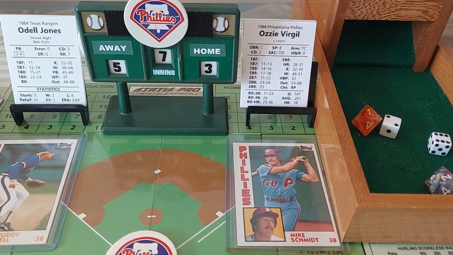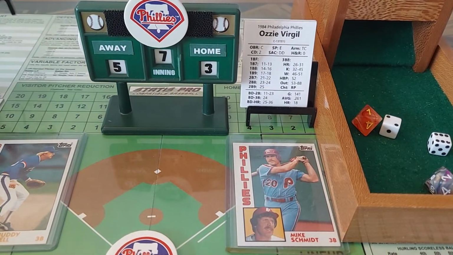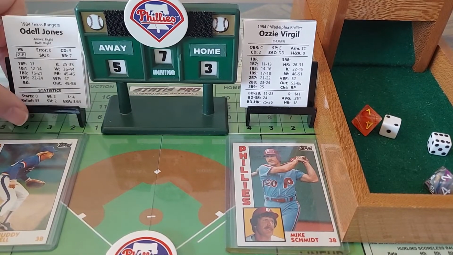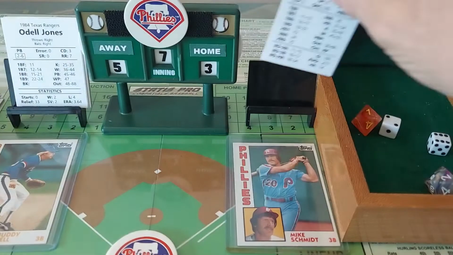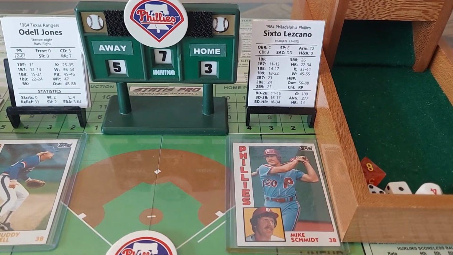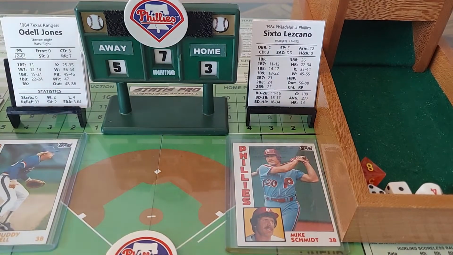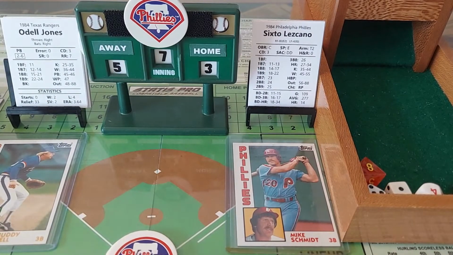Eight is off the batter card, and 12, let's see, right against right is going to be to the right-on-right variable chart. 12 is a foul out to the catcher. 2 down, and Sixto Lezcano. Let's see, 6 off the pitcher card, and 83 will be an out. So a clean inning for Odell Jones. That was a ground out to shortstop.